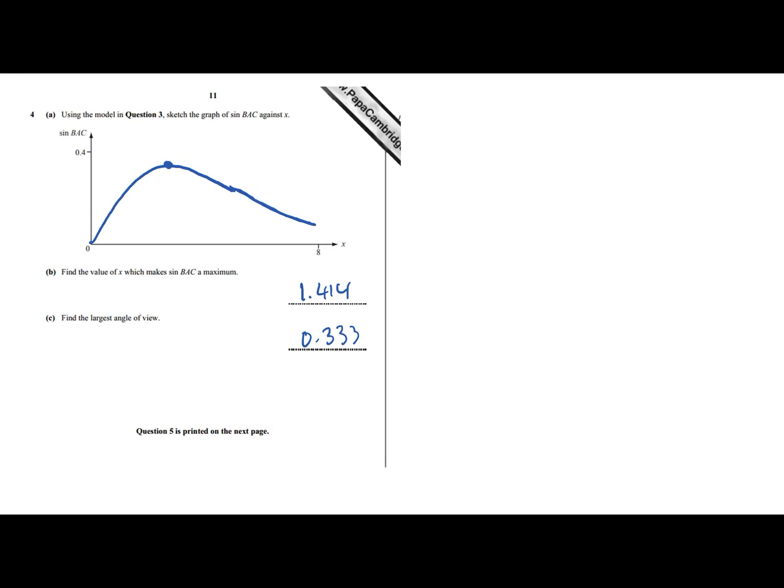If you think I've got that wrong, let me know. But anyway, you're just going to use your graphic calculator. Of course, yes, I have got that right because that is what sine of BAC is. Sorry, that's what we should have said. Sine of BAC is equal to 0.333.